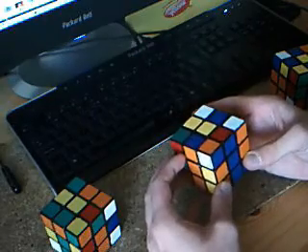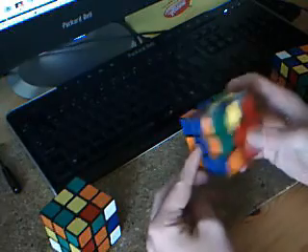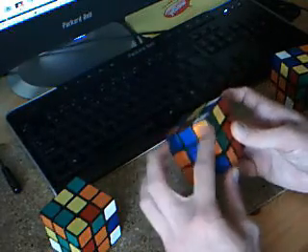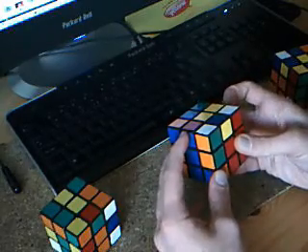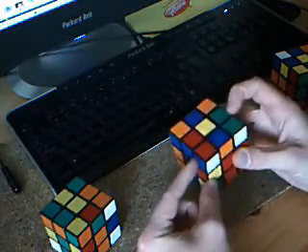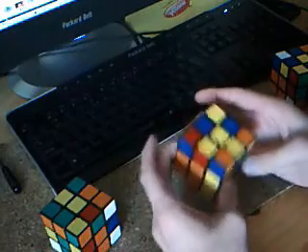So this is of course a very easy case of just saving a pair. If you would see this pair, and you can also make this pair, then if you just look ahead, you notice that if you make this pair, the other wouldn't be destroyed, and you can solve this pair and this pair afterwards.